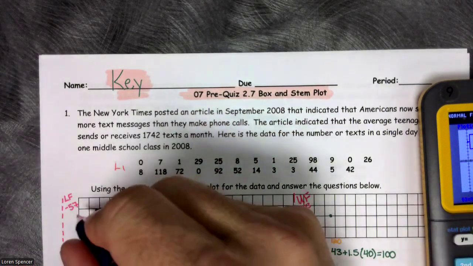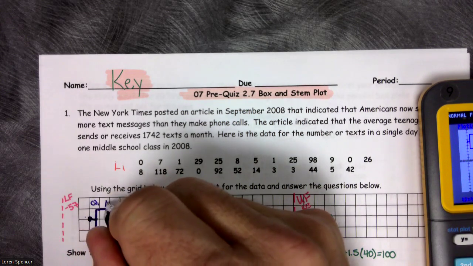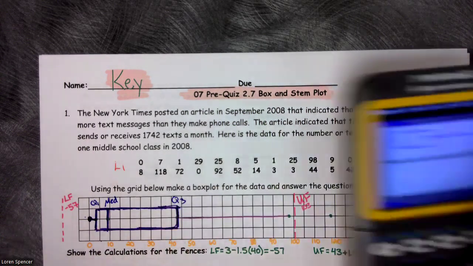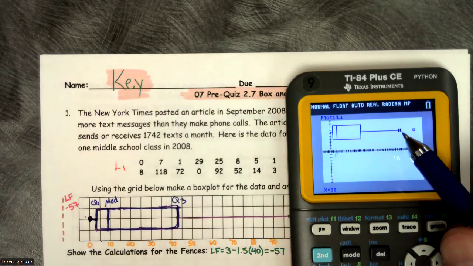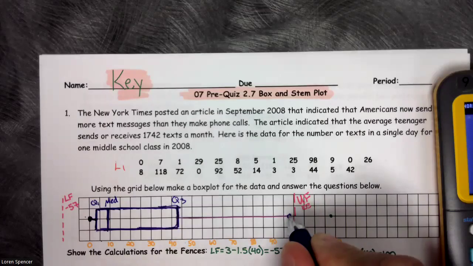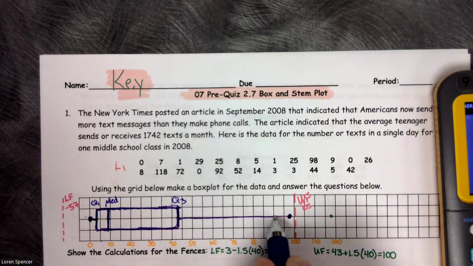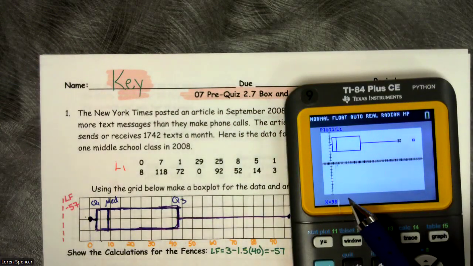So right here, we have our minimum. This is Q1. This is our median. This is Q3. And we're going to arrow over, and we have our highest mark that is not an outlier. That's not actually our max, but that is our highest data point that's not an outlier, and it was at 98.